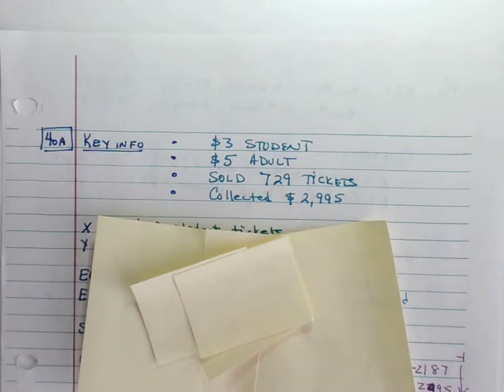From the word problem that you had to do, my expectation is that you should have been able to get the key information. It's $3 for a student ticket. It's $5 for an adult ticket.